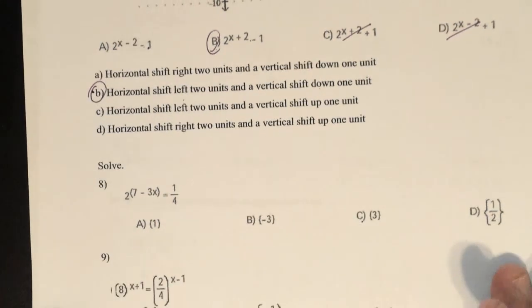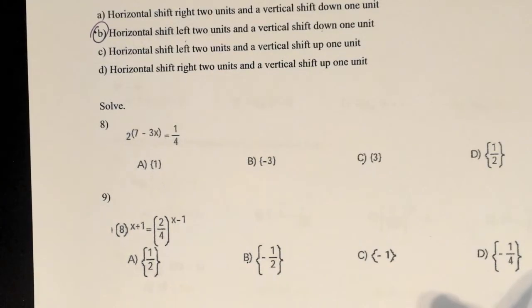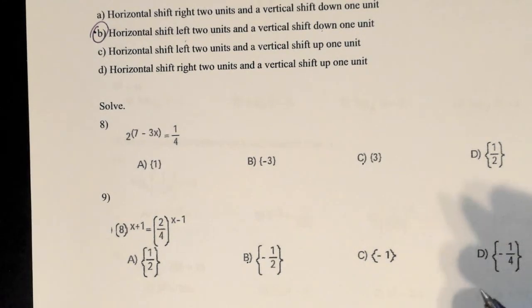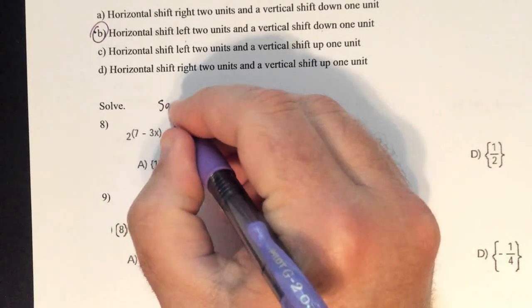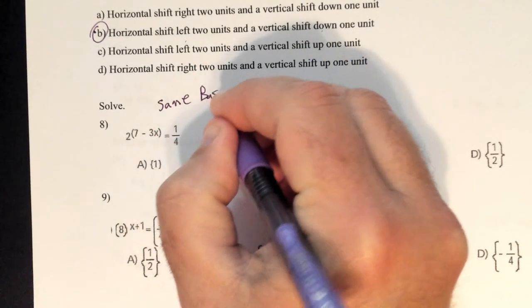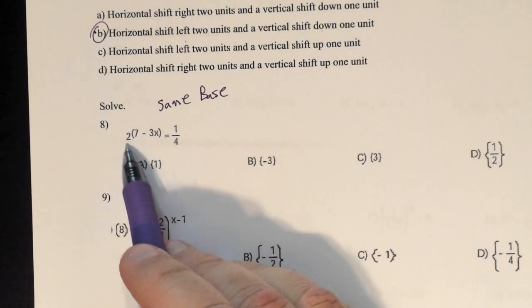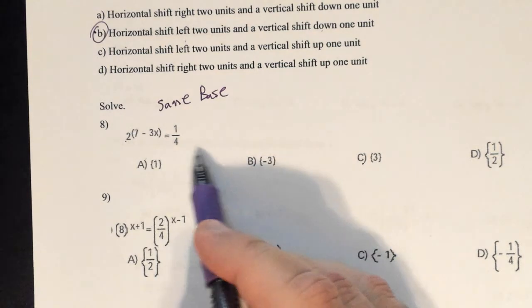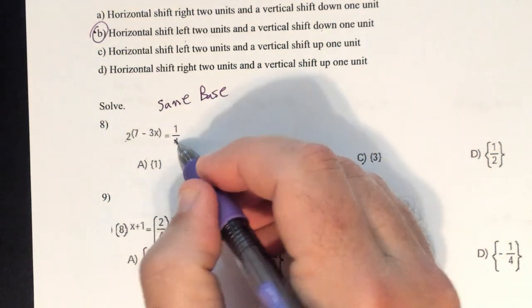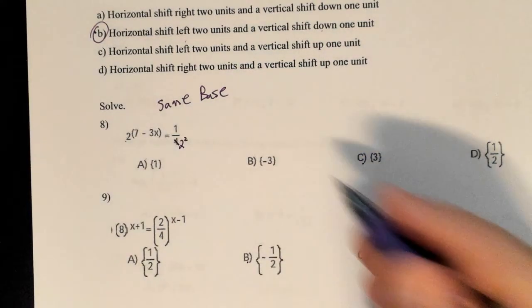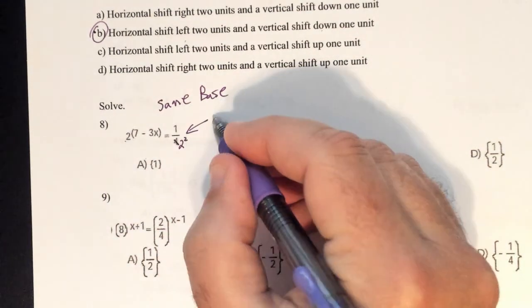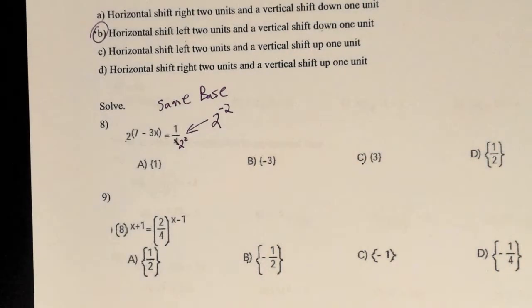So, number 8. For 8 and 9 on this page, the key is to try to get the same base. Here, you know this is base 2. So to get this into base 2, I'm going to change this 4 to 2 squared, which means this would be 2 to the negative 2.